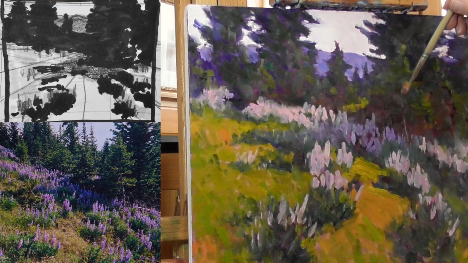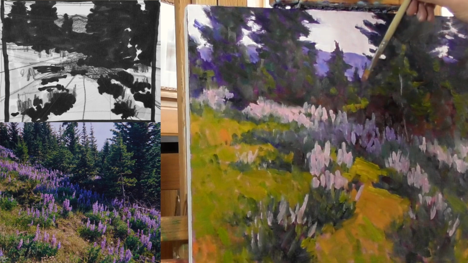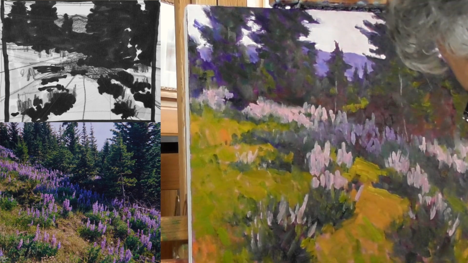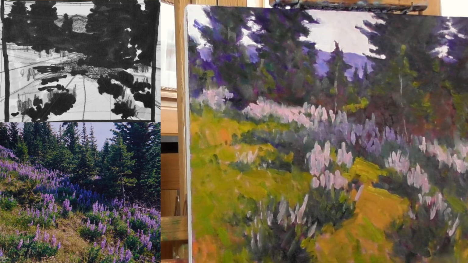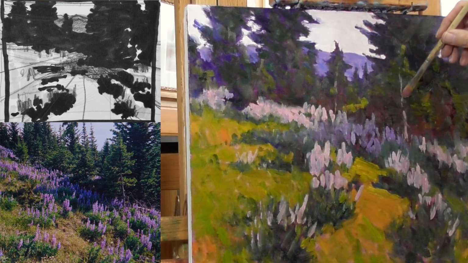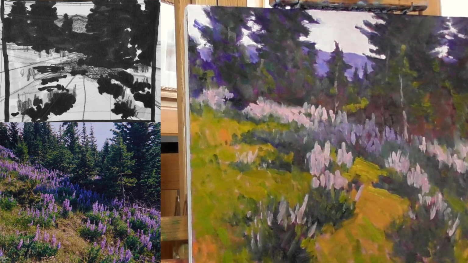So I'm going to try to keep my color somewhat muted and the value somewhat darker. And when you think of a trunk of something, in nature, it's never really super straight. It's also a lost and found edge because you're seeing it between the leaves. And sometimes it's good to go back in and overlap some of that shape just to suggest that there's some leaves in front of it.